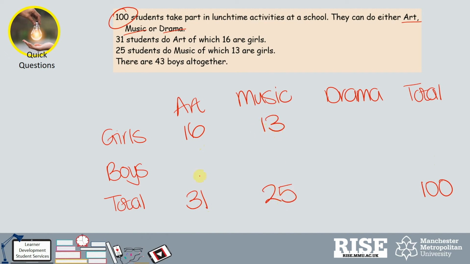And there are 43 boys altogether. So let's fill in some of the blanks. Now I've filled those in, let's find the amount of girls that do drama.